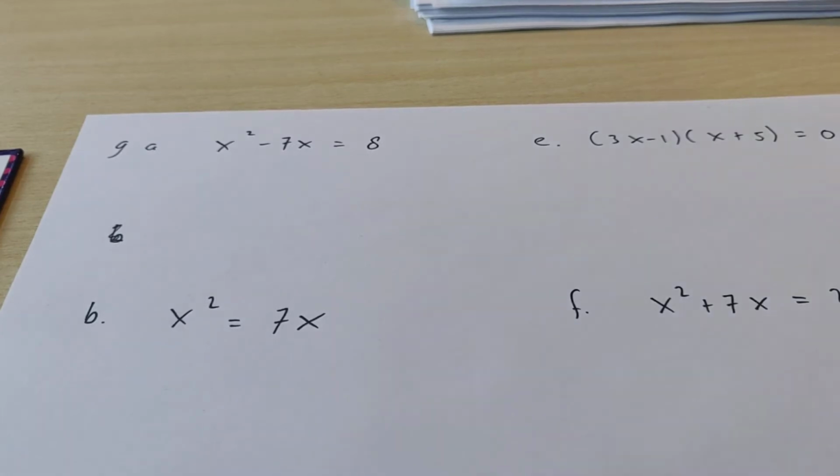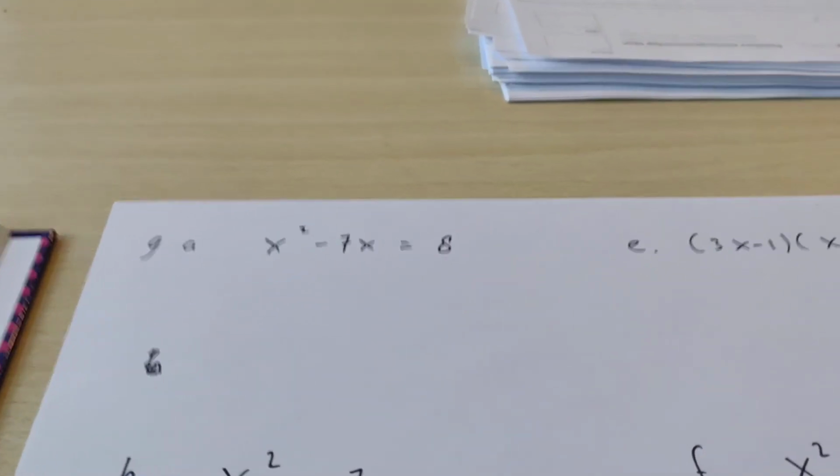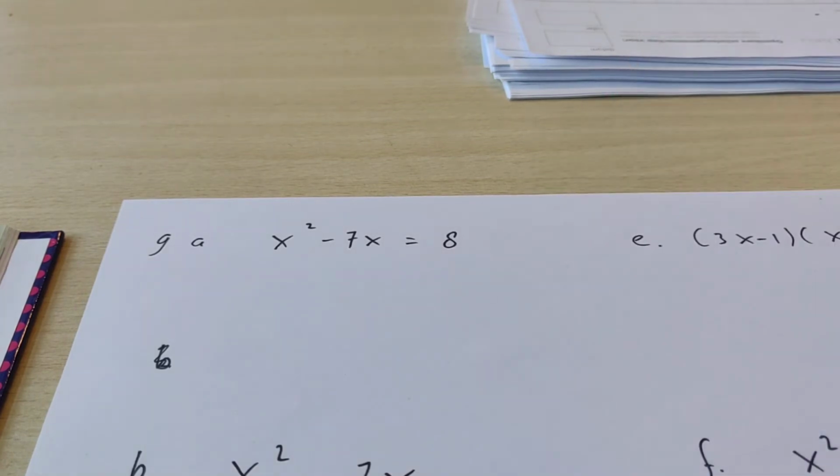Alright, there's a video for 2HT and 2VT about the diagnostic test of chapter 7, exercise 9. So I'm going to start with 9a. You have to solve this quadratic equation.